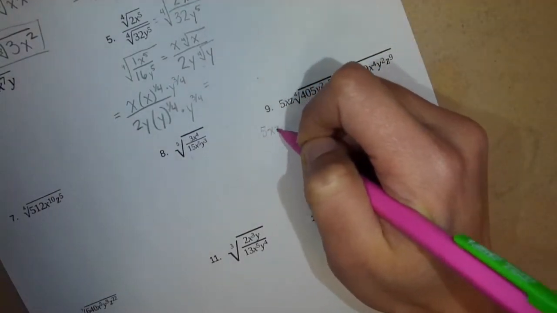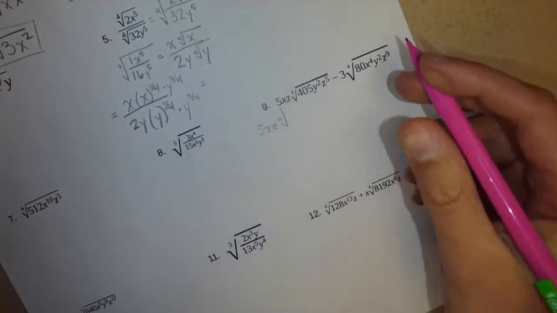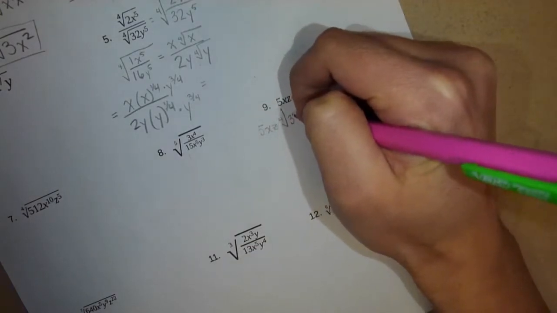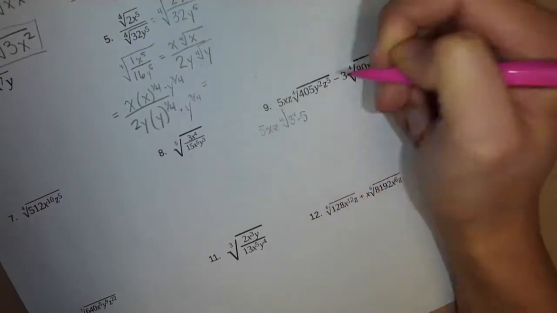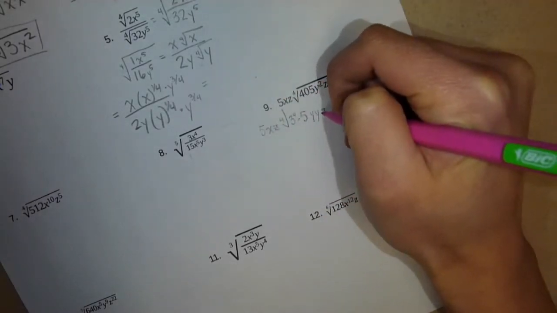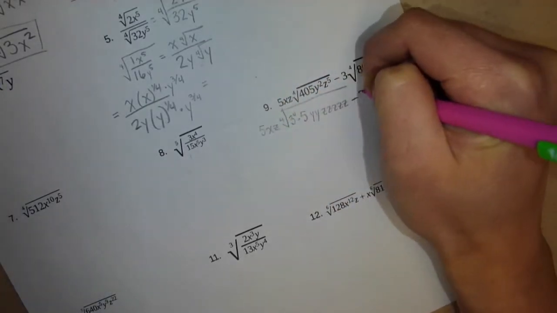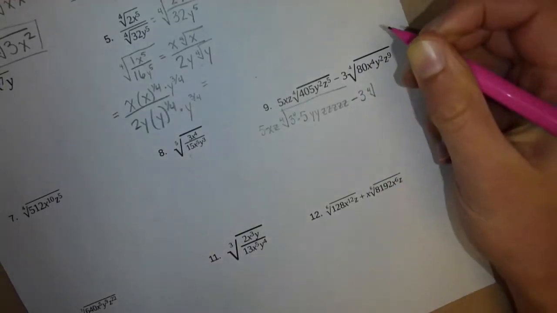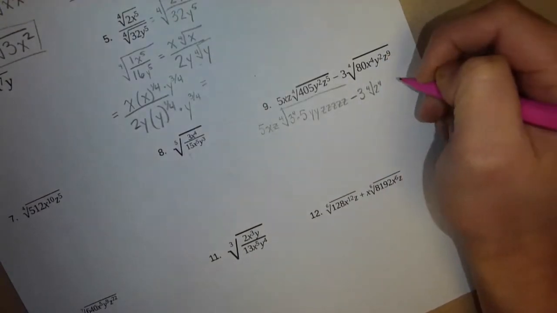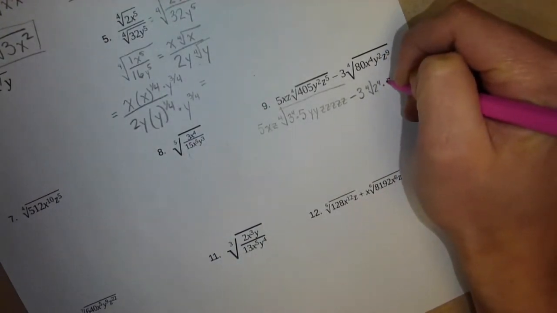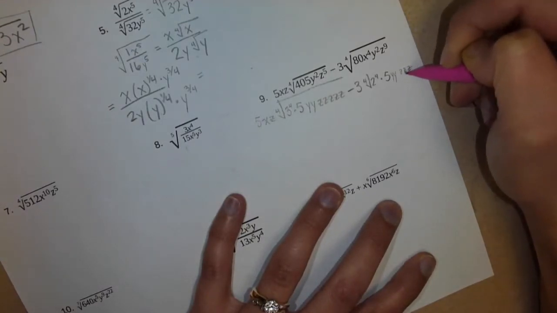So I have 5xz times the fourth root of 405. 3 to the fourth power can divide into 405, and we would multiply that by 5. And I have 2 y's and 5 z's, minus 3. And then in this one, 2 to the fourth power can go into 80, and 2 to the fourth times 5, and we have 2 y's and 9 z's.